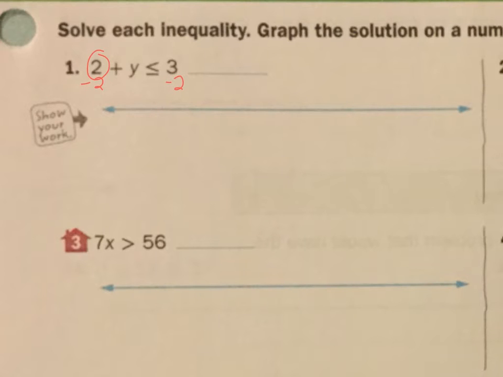When I do that, those cancel, so I get y is less than or equal to 3 minus 2 is 1. So let me go 0, 1, 2, 3. I made a little graph here, and it's equal to or less than 1. So I'm going to put a solid dot at 1, and y is less than, so it's going this way.